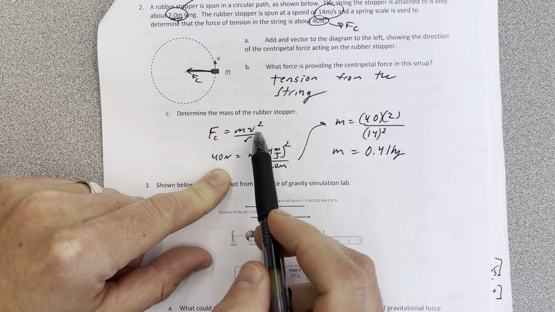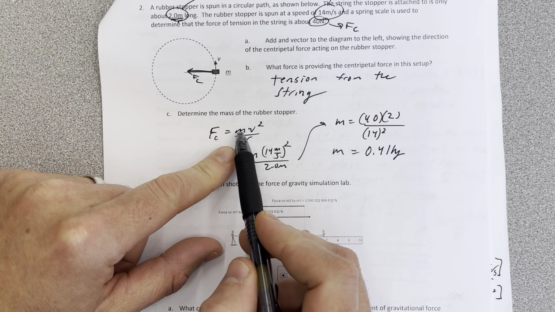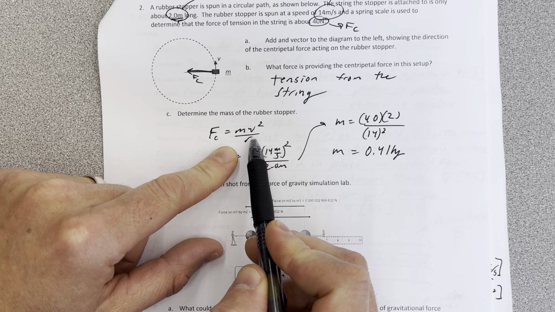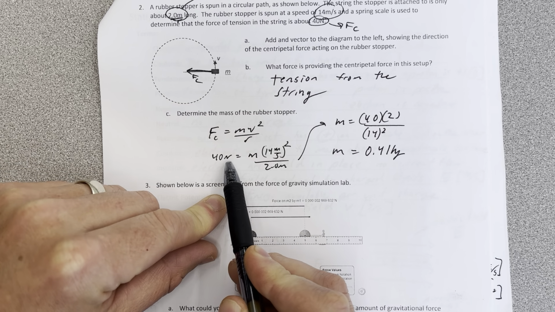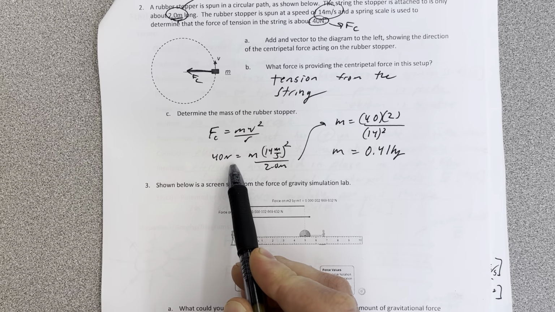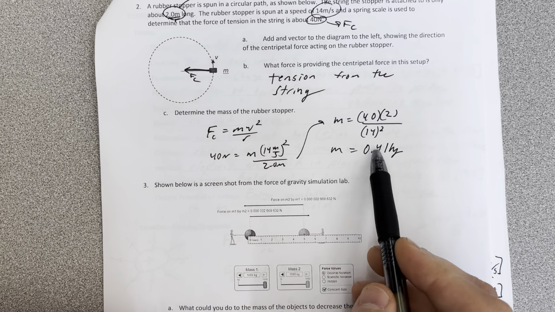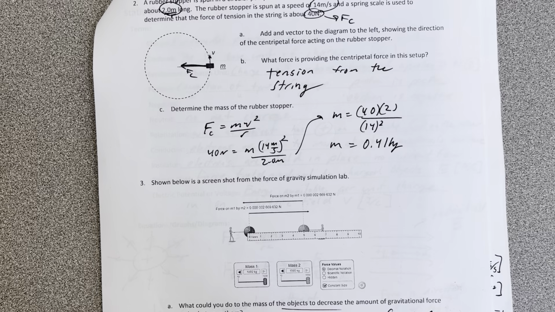Well, Fc equals mv squared over r. So that depends on the mass of the stopper, its speed, and its radius. Well, we know the speed, we know the radius, and oh, look, we know the force of tension is 40 newtons. So what must the mass be? 0.41 kilograms. Very good.